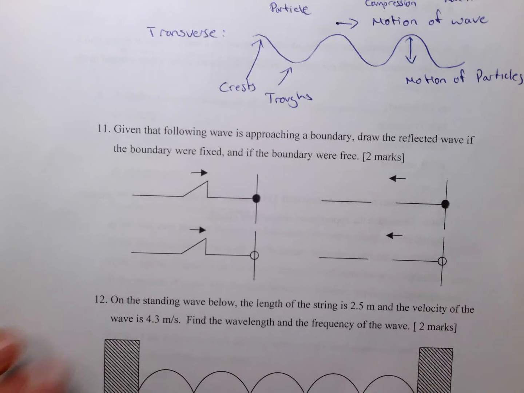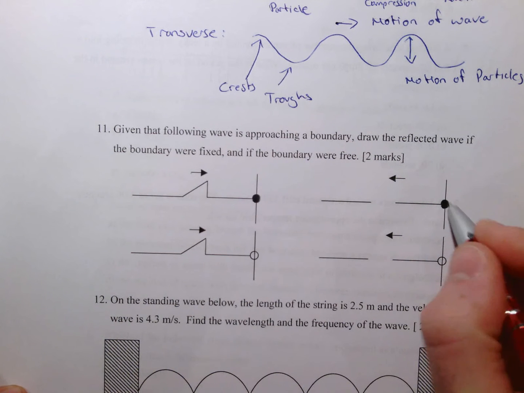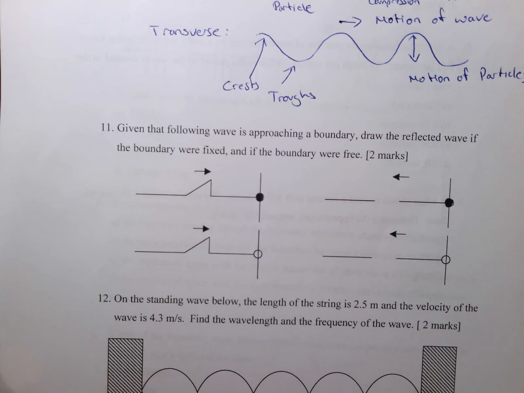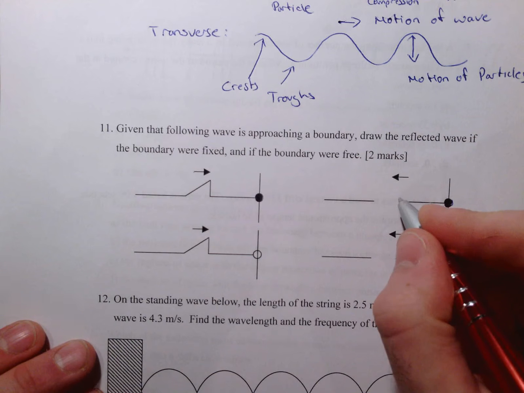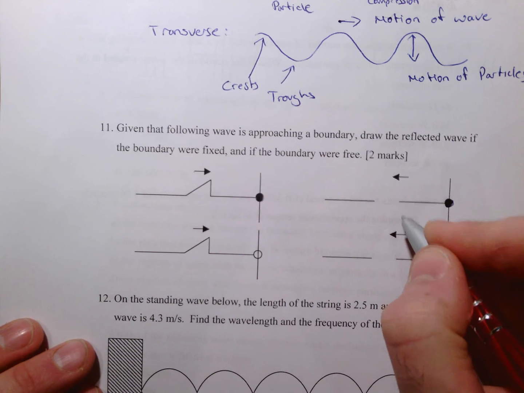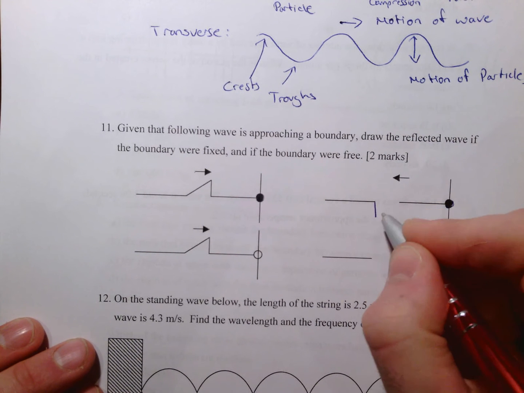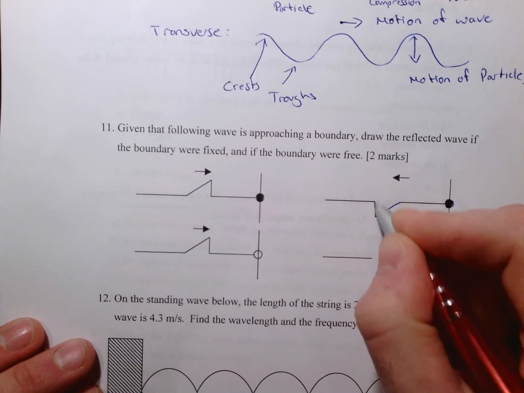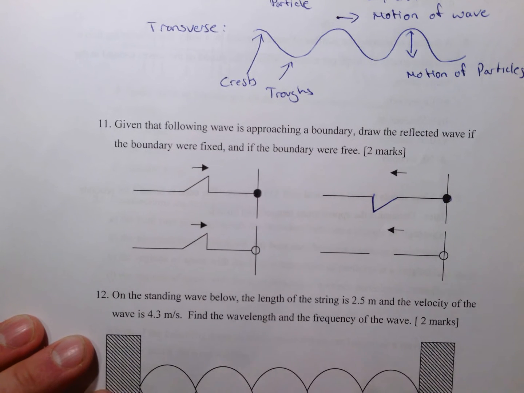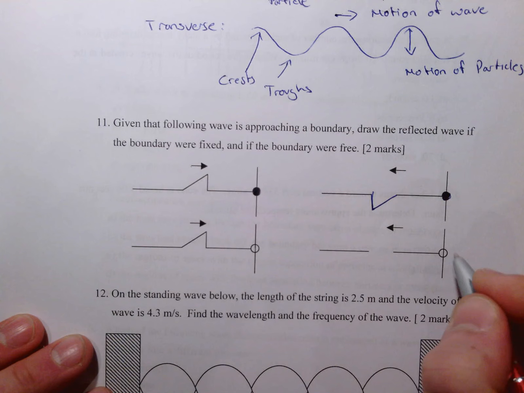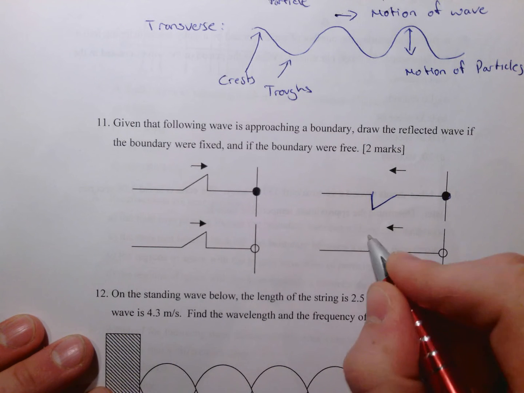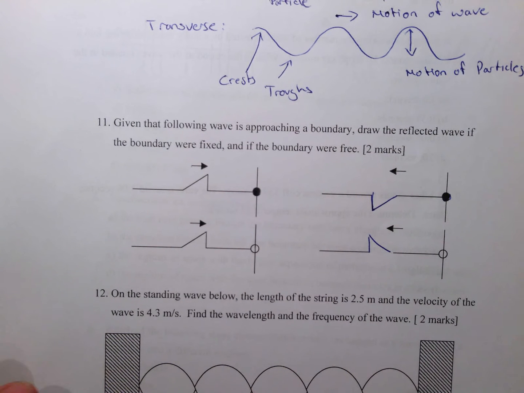All right, question 2 was to reflect these waves given the boundaries, whether they were fixed or free. So first thing you needed to notice is that this is a fixed boundary, and a hollow circle represents a free boundary. So when an object encounters a fixed boundary, it reflects out of phase. So to reflect out of phase, it has to flip horizontally and vertically. So that's going to give us a diagram that looks like this. If it's going to reflect at a free boundary, it reflects in phase, so it just flips horizontally. And there's your 2 marks there, 1 each.